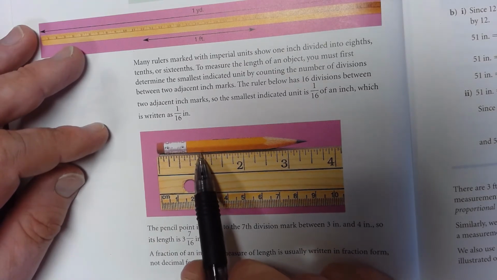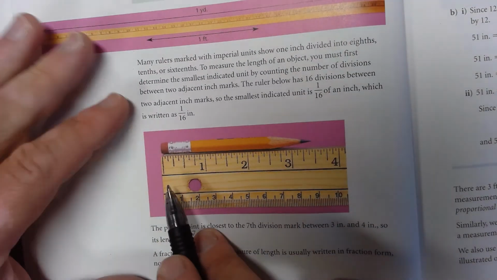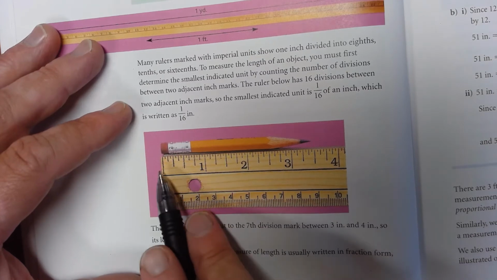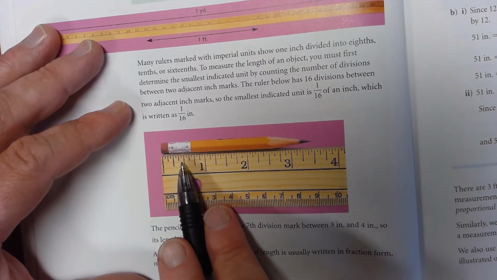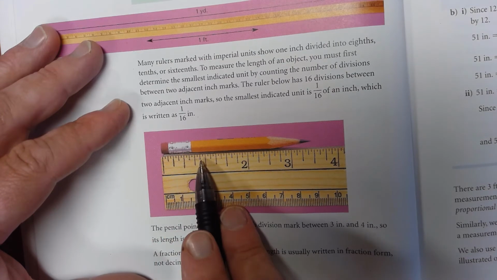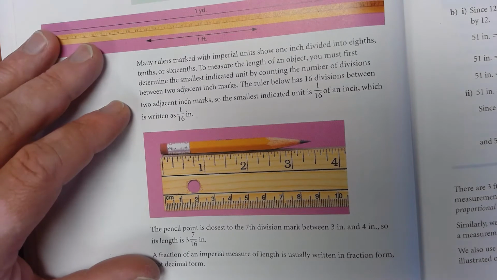Oh, here, this is where the 16th mark is. So every inch is broken up into 16 marks. Like these guys here, 1, 2, 3, 4. They break it into 4 parts. 1, 2, 3, 4. And each of those 4 parts has 4 marks inside it. So every inch is broken up into 16 parts.